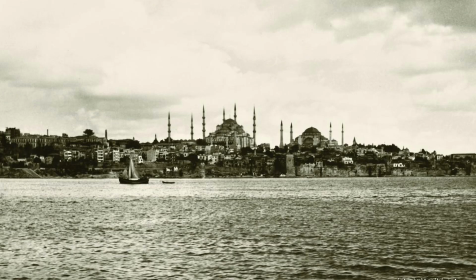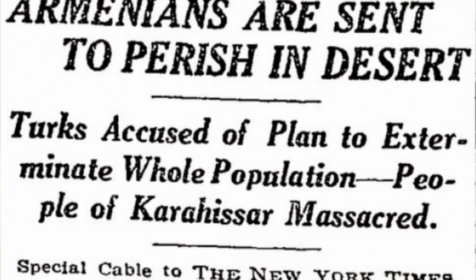In April 1915, Ottoman authorities arrested and executed hundreds of Armenian intellectuals and community leaders in modern-day Istanbul. This event marked the beginning of the systematic extermination of the Armenian population. The Ottoman government then implemented a series of policies aimed at deporting and exterminating Armenians. Armenians were forcibly removed from their homes, marched long distances, and subjected to mass killing, starvation, and other atrocities.